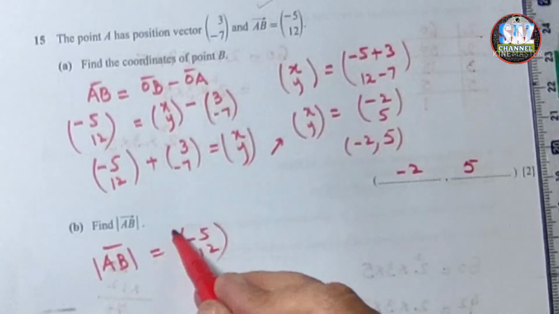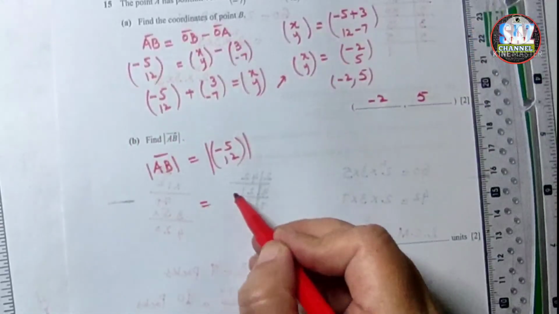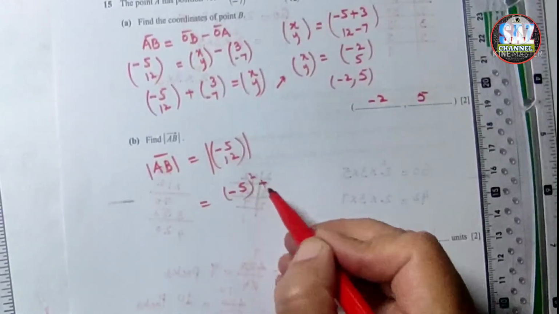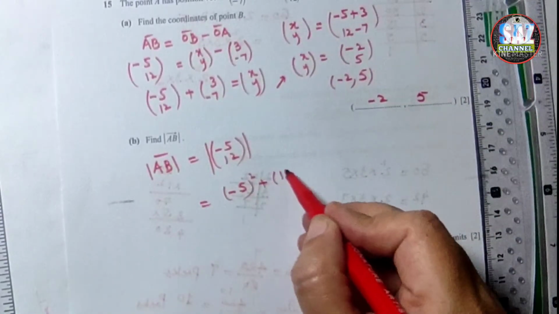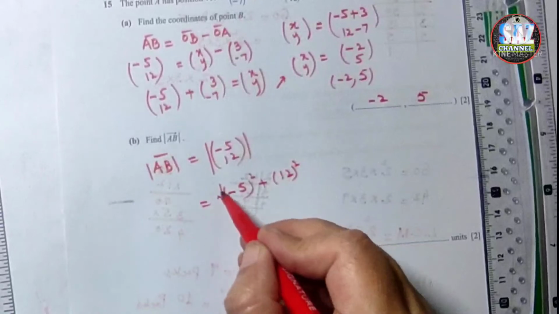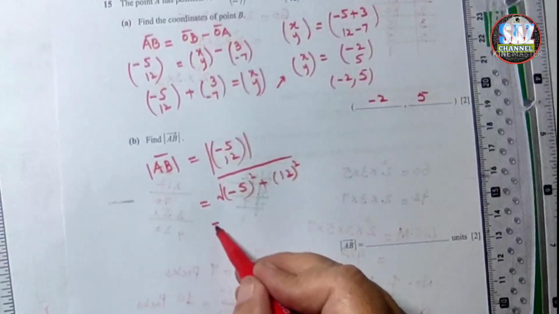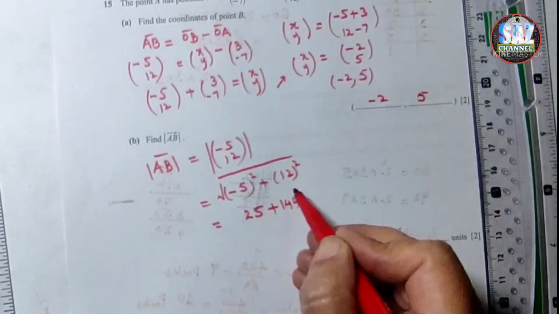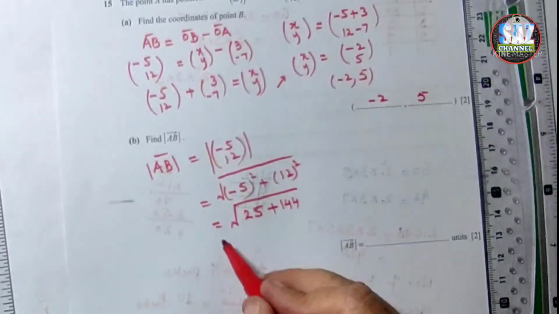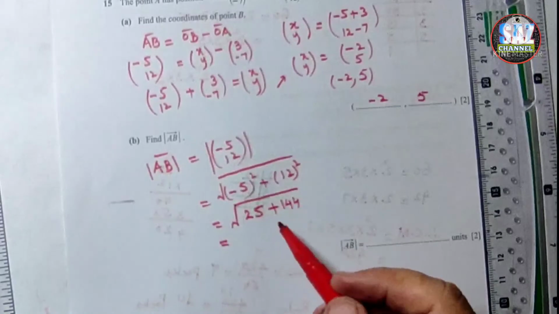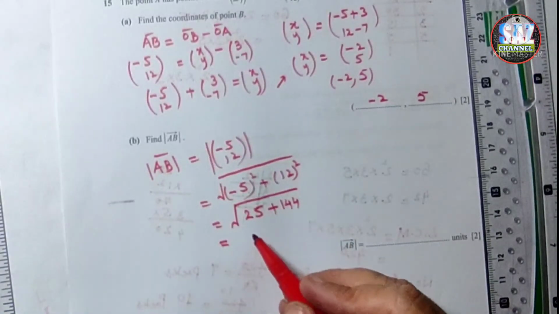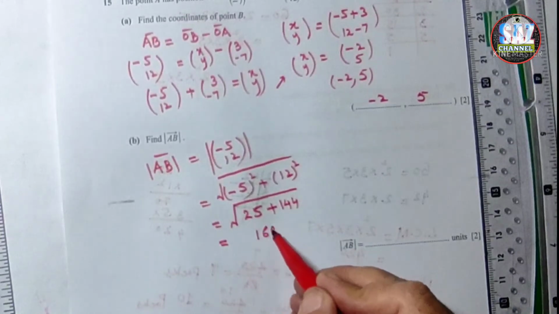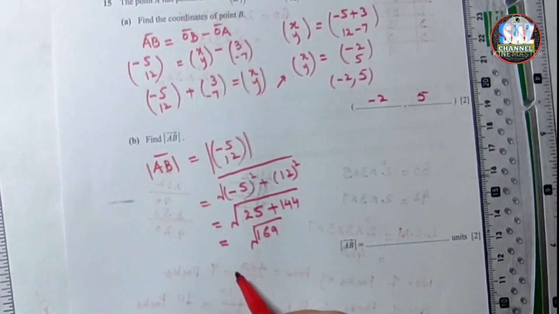Recall the concept: we have to take the square of the X component and then the Y component, and it's actually the distance formula we are applying. 25 plus 12 squared is 144. Ideal pair of Pythagoras and trigonometry and distance formula: 169. 5 plus 4 is 9. 169 is a perfect square.